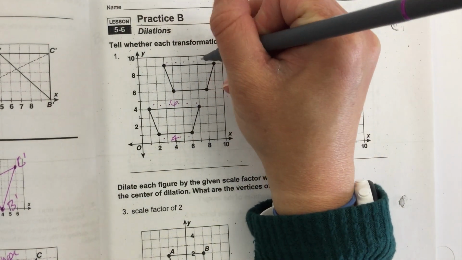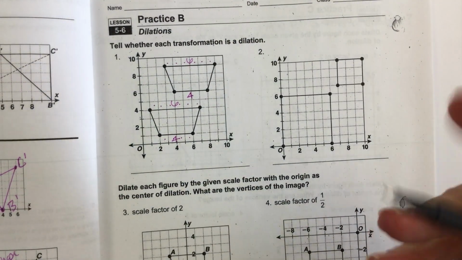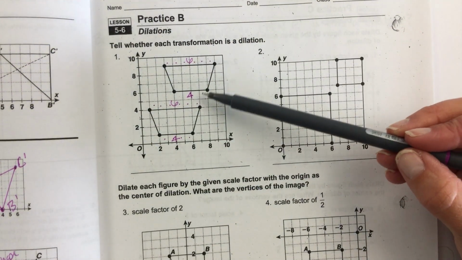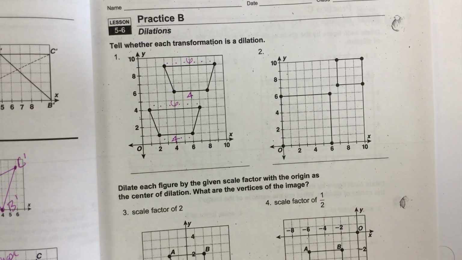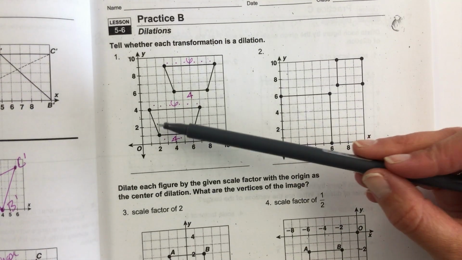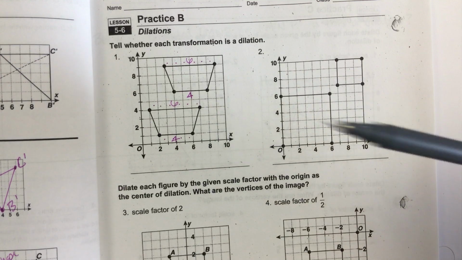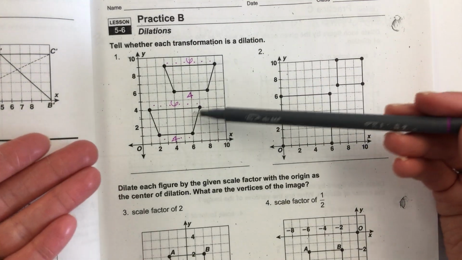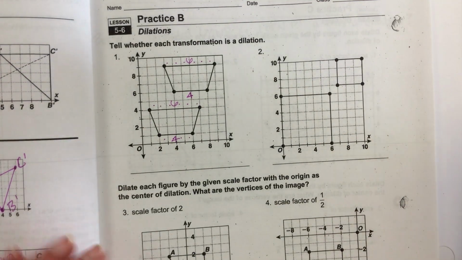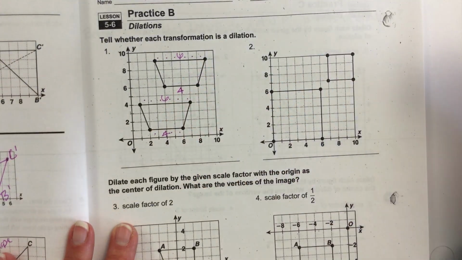And then this is 4. So there's two different things I want to point out here. First off, did it change at all? No. Okay. And second, if we really didn't multiply it, how did it just move on the coordinate grid? Yeah. This does not qualify as a dilation.